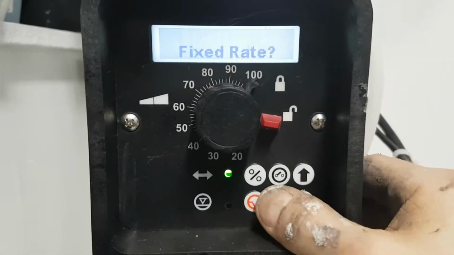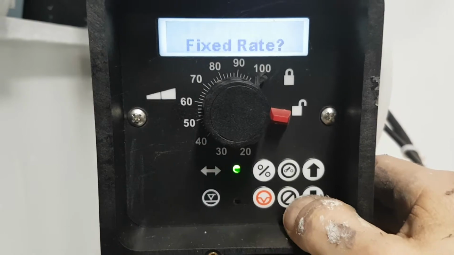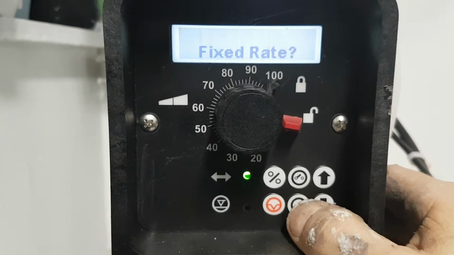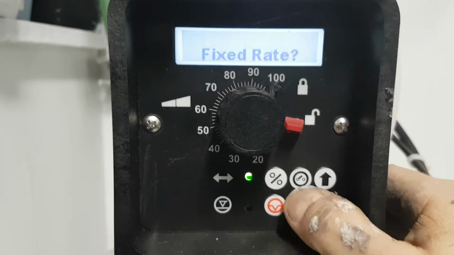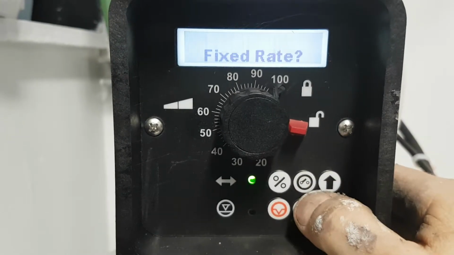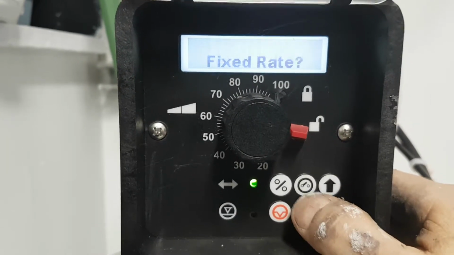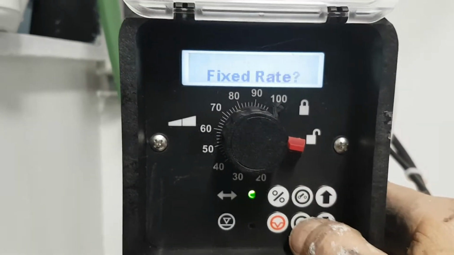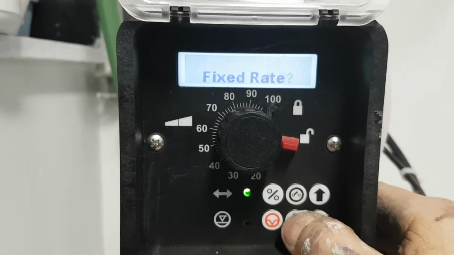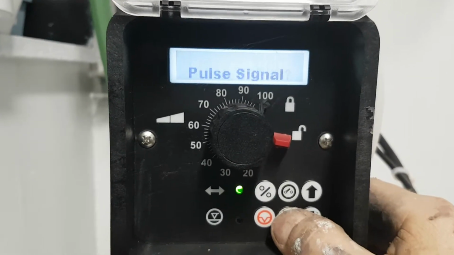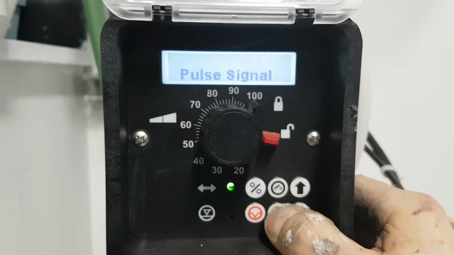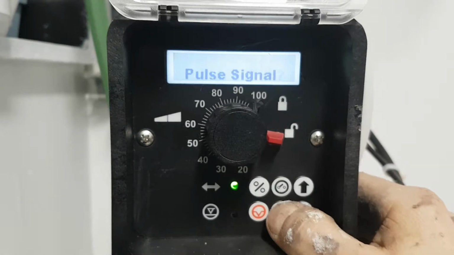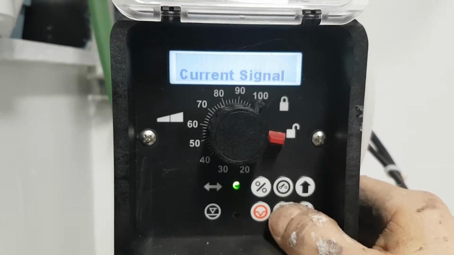So what you need to remember is that, like I said, the menu is question driven, and there's two buttons. This bottom middle button, which is no, looks like a no smoking sign. That's no. This top middle button is yes. So you answer each question yes or no. So if I don't want fixed rate, I say no. Do I want pulse signal? No, that's basically an old-fashioned flow meter.